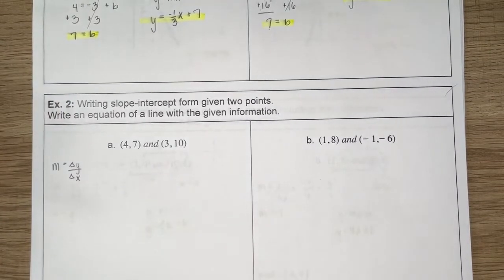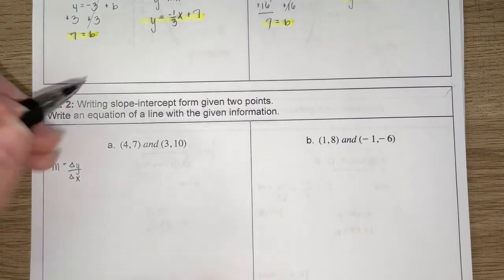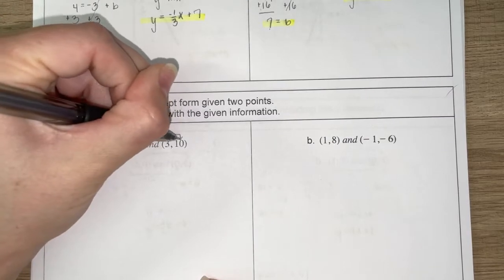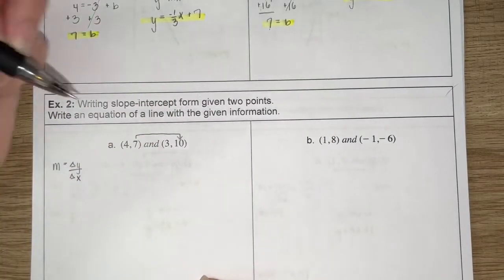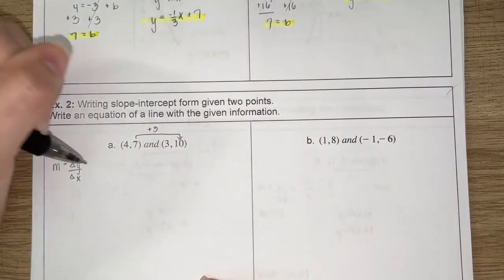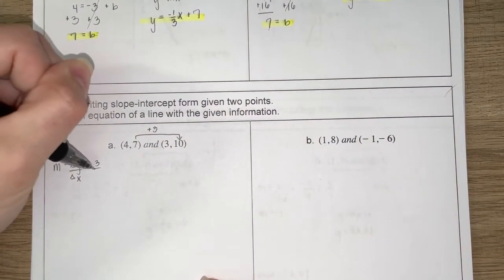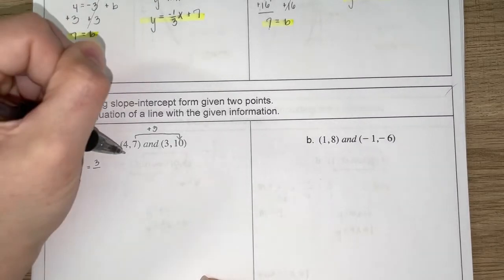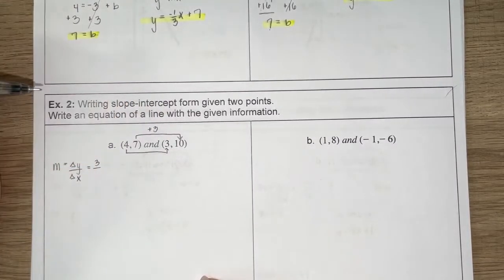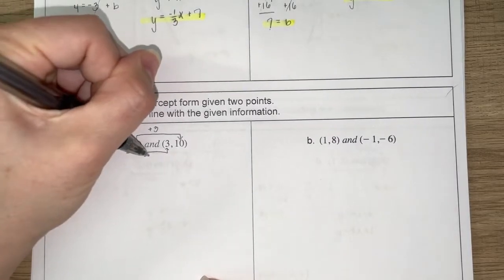And then I can count to find my change. So my change in y, I'm going from 7 to 10, so I'm going up 3. So my change in y is +3. And then my change in x, I'm going down from 4 to 3, so I'm going down 1.